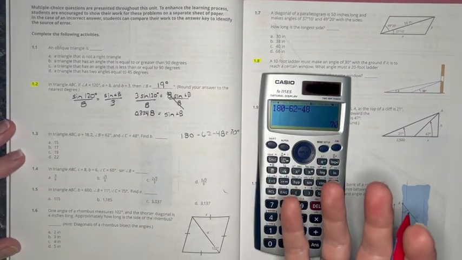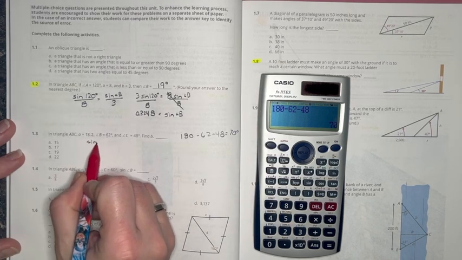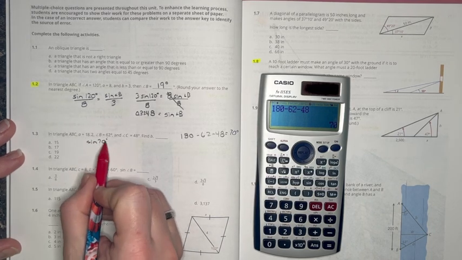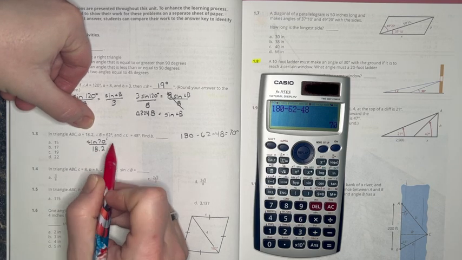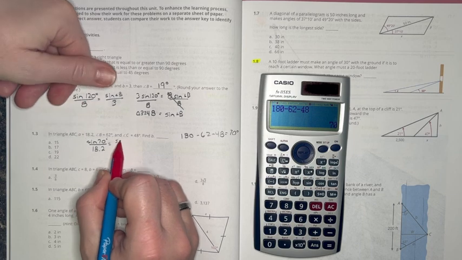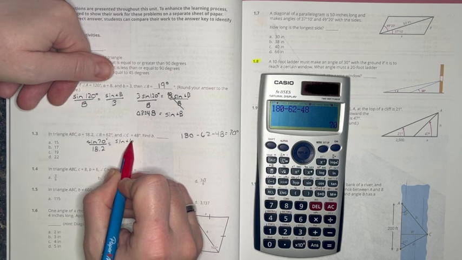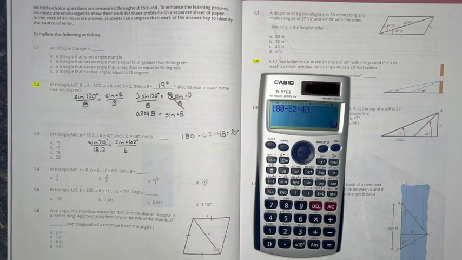Now we can set up our proportions. So we know that the sine of 70 degrees is to 18.2, as we're looking for side B, so we need angle B now, sine of 62 degrees is to side B that we don't know.